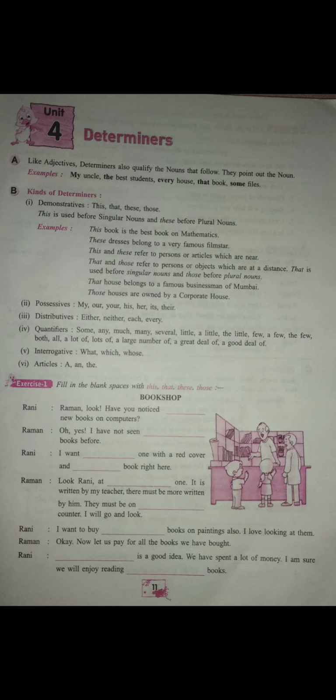The first line says Rani said, "Raman, look, have you noticed dash new books on computers?" They are standing in the bookshop, so the books are far, and "new books" is plural. So you can say, "Have you noticed those new books on computers?" Like this you have to fill it out. Exercise 1 is very simple.